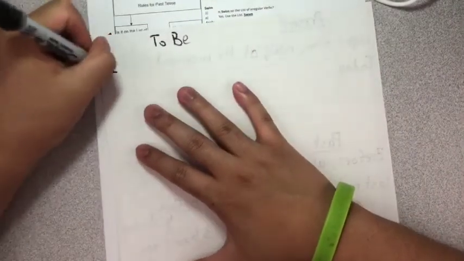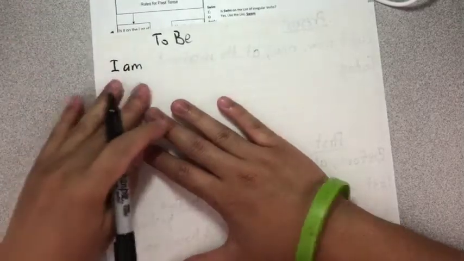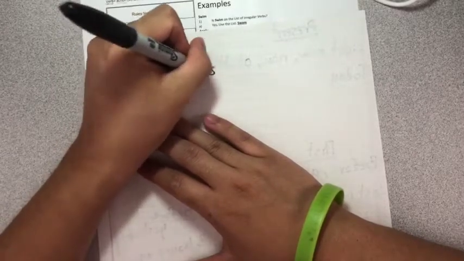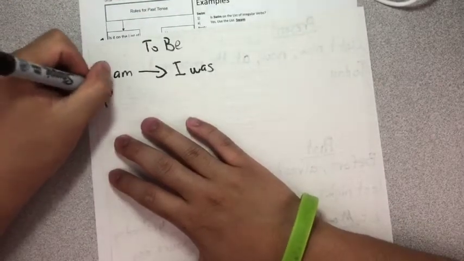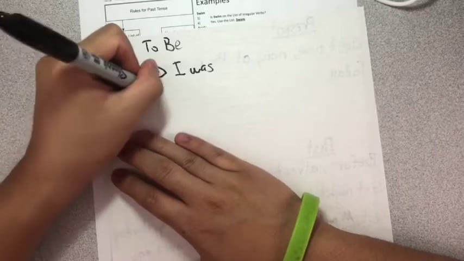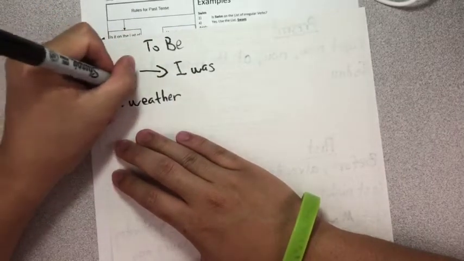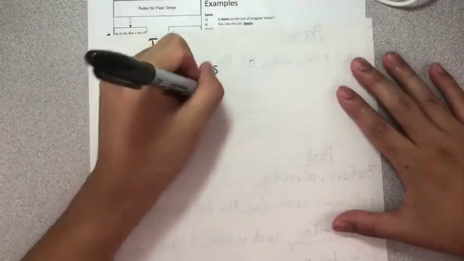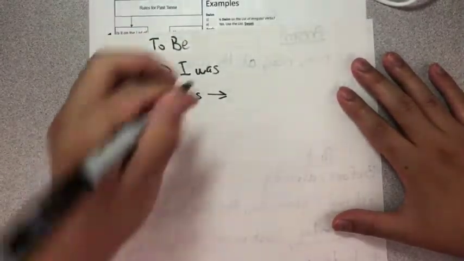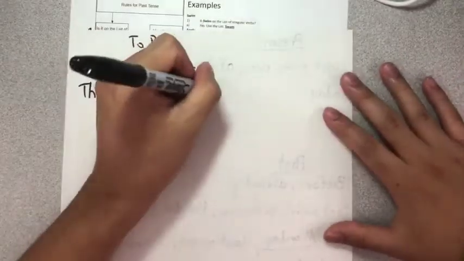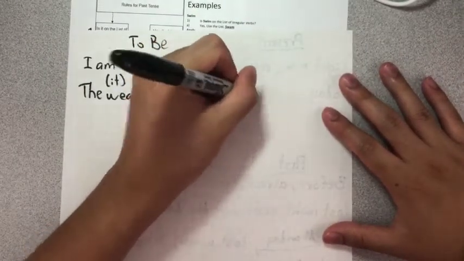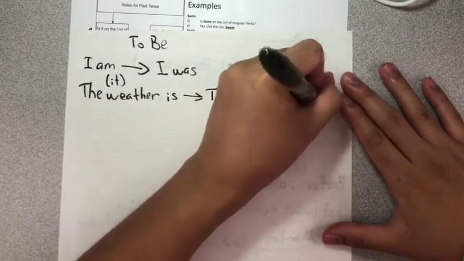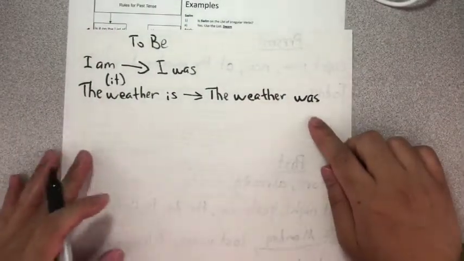So we have I am. In the present is I am. In the past is I was. The weather is. Today, the weather is partly cloudy. Yesterday, it was cloudy.